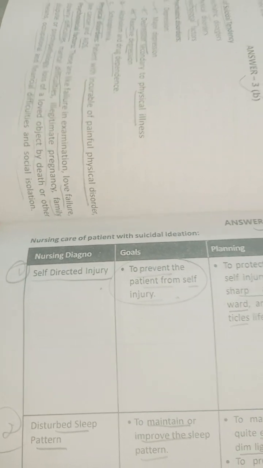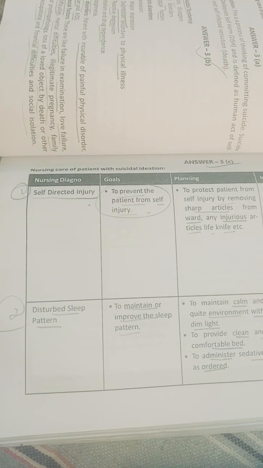So this is a nursing care plan of a patient with suicidal ideation. This will help in our daily life, and this is a very important question.